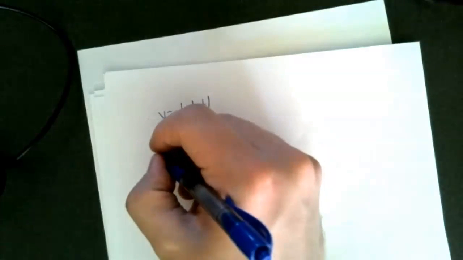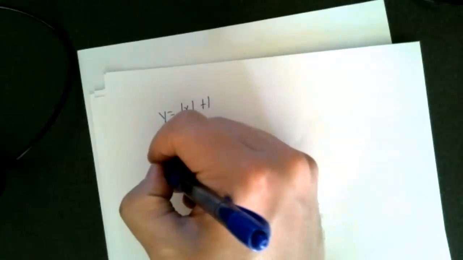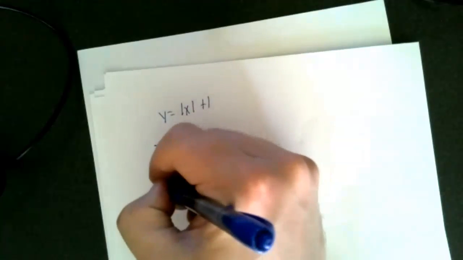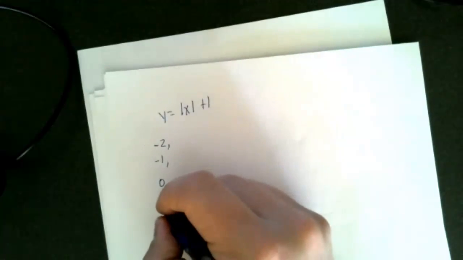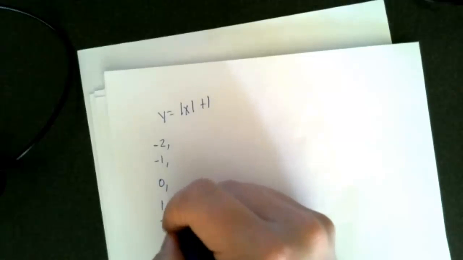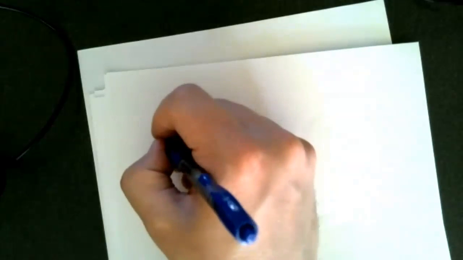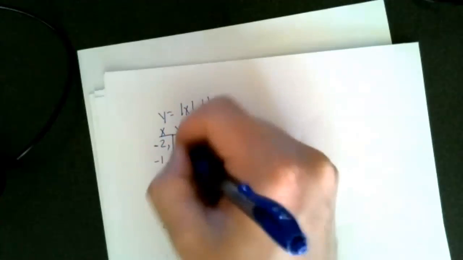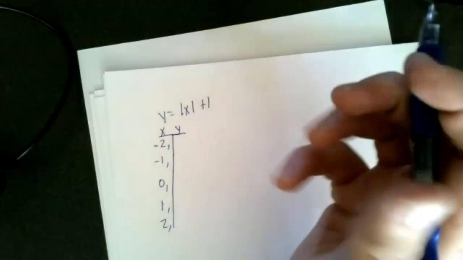To emphasize my point, I'm going to choose negative 2, negative 1, 0, 1, and 2 for my x values. I'm going to have y values. So we already know it's shifted 1 up.